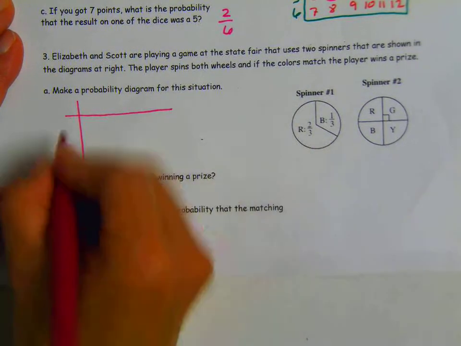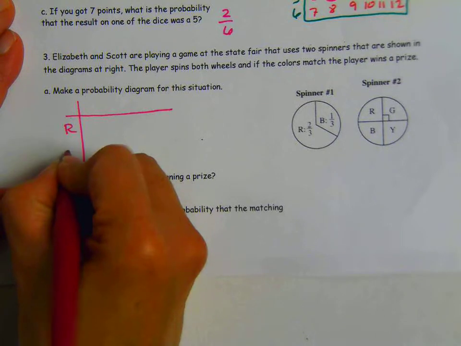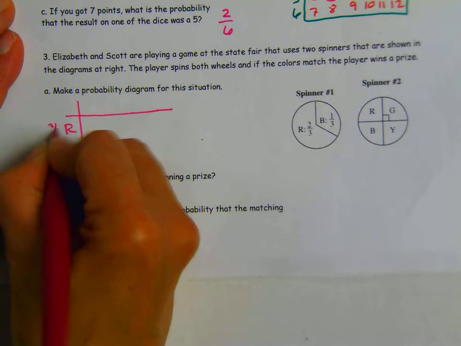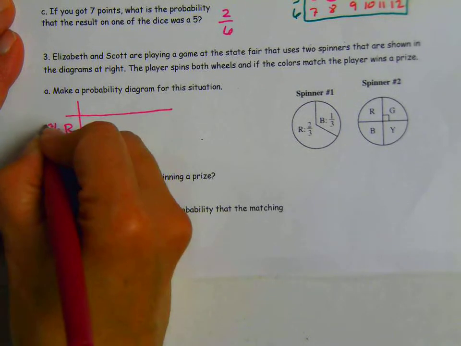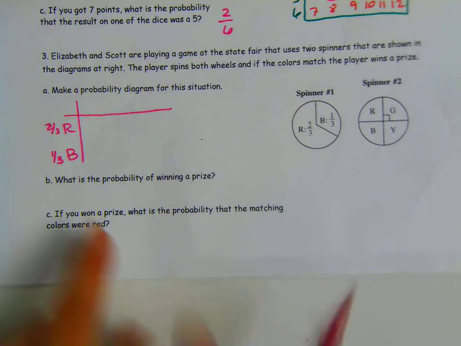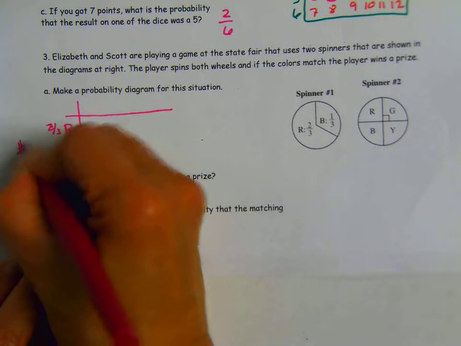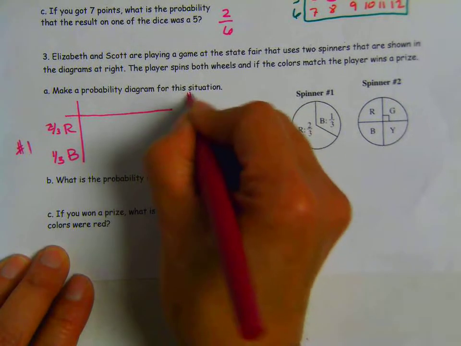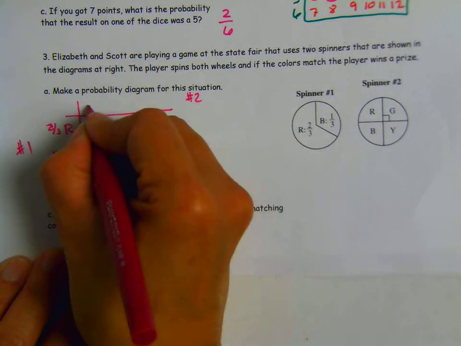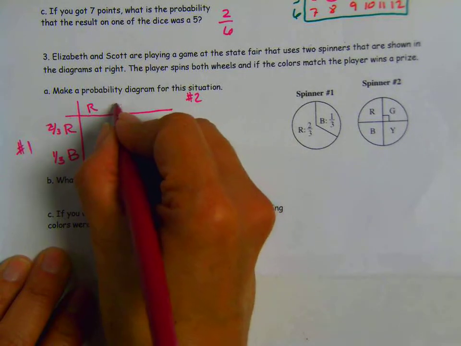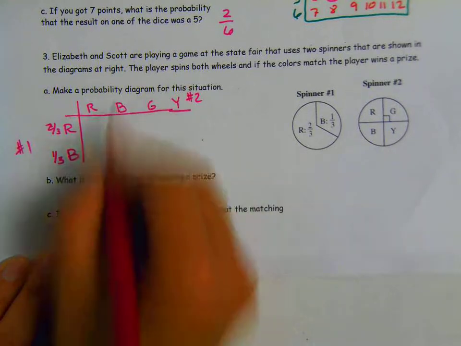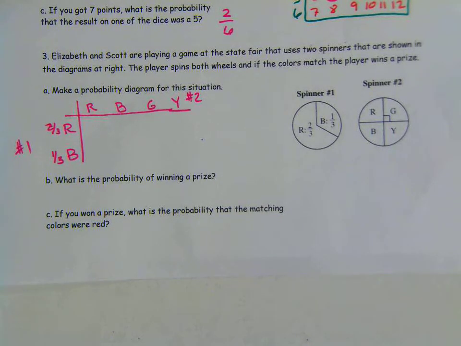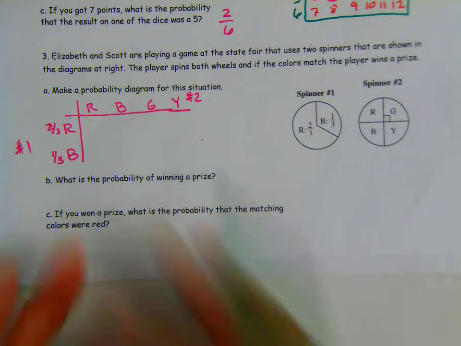So spinner 1, I can spin a red or a blue. I'm just going to write down real quick what those probabilities are just off to the side. All right, now this is spinner number 1. Spinner number 2 is going to go up top. So I could spin a red, blue, green, or yellow. I'm going to give myself a little bit of space here. All right, so the probability diagram means put all the probabilities in there.